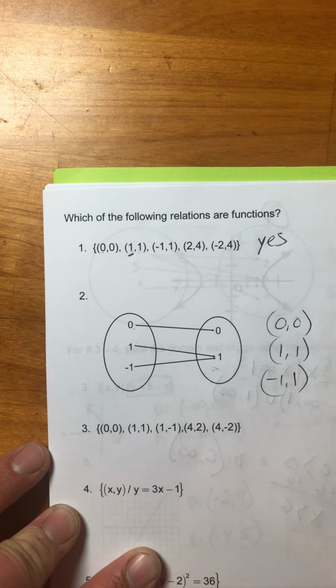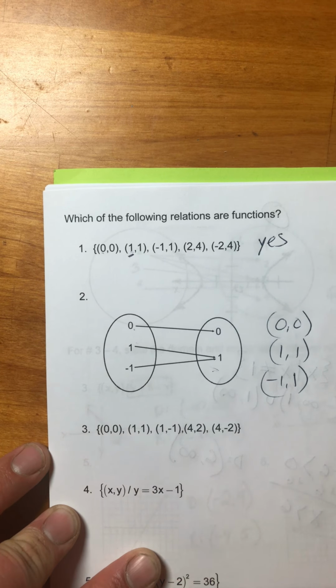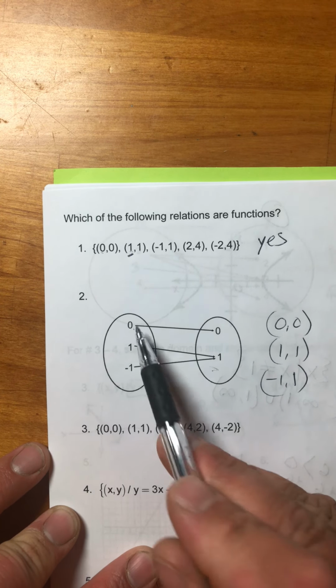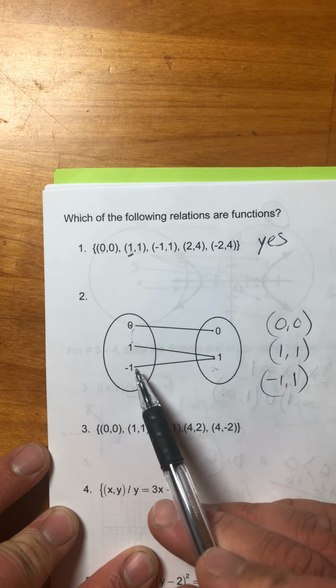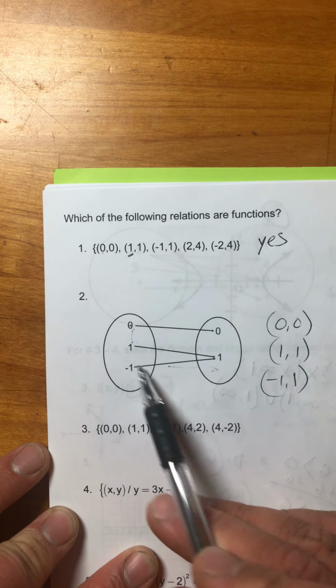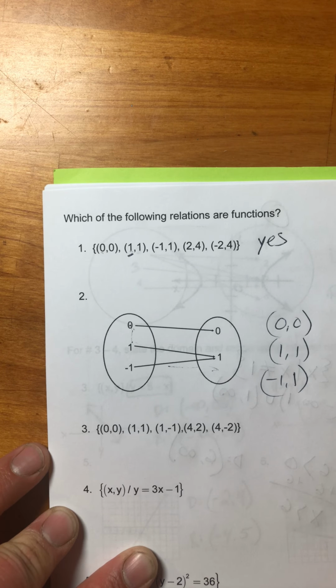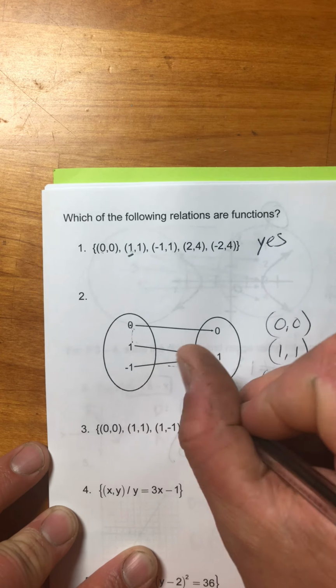Some of you jumped the gun and, let's say you see these 2 arrows, you say, no, that's not a function. Right, but does each x have one y? They do, right? So maybe these x's share a y, but they each have one y. So we're okay with that, that works. I would say yes on this one also.